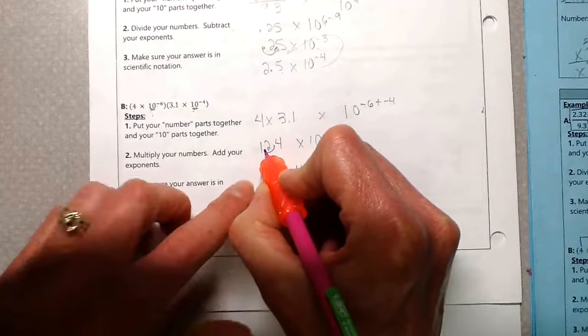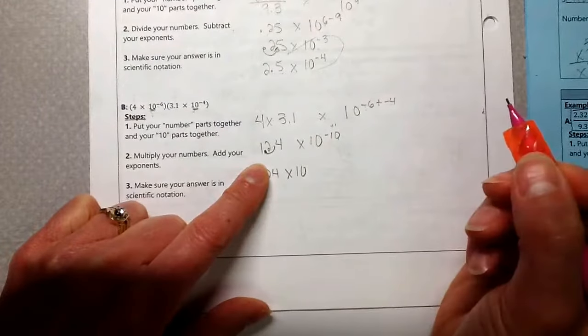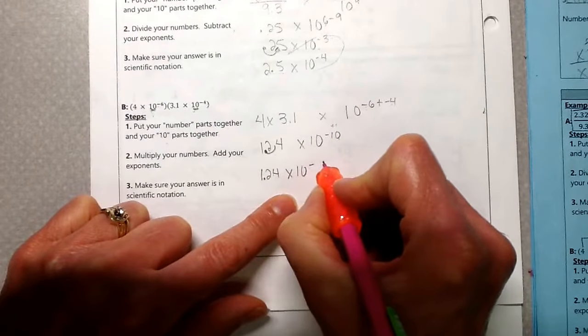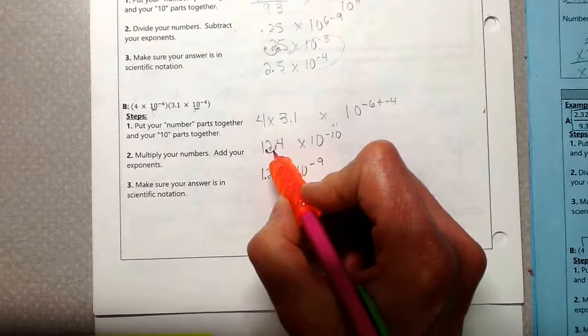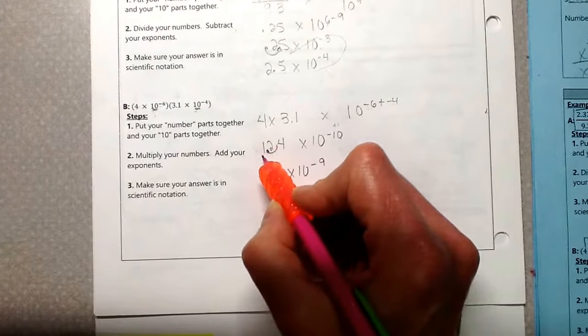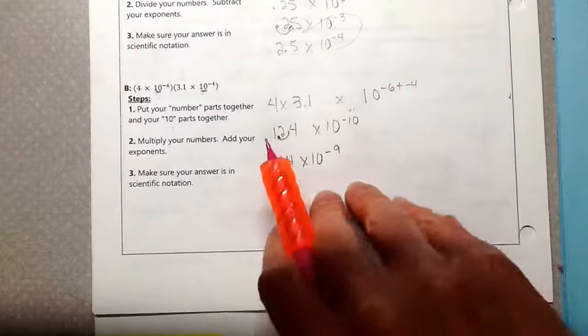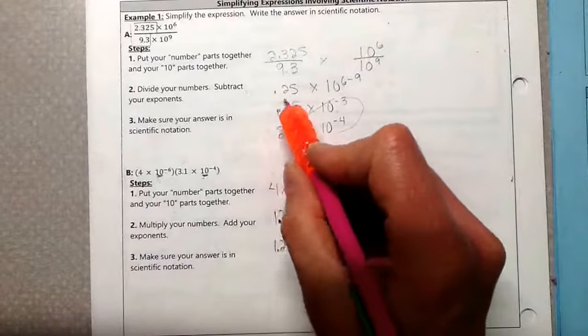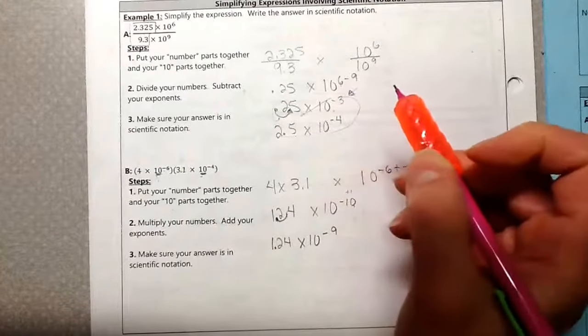And since I decreased this by a power of 10, I made this one smaller. This one has to get larger. So I'm going to add 1 to the exponent here. So this is going to end up being 10 to the negative 9. So just remember when you're adjusting, if you decrease this part of the number, you need to increase this part of the number. Or if you increase this part of the number, this part has to be decreased. Otherwise, we've changed the value of the number.